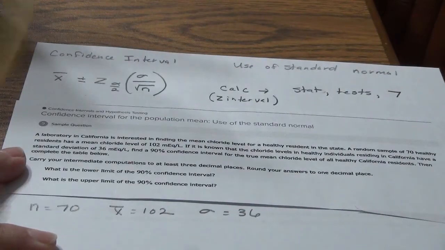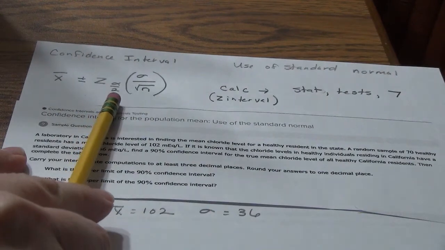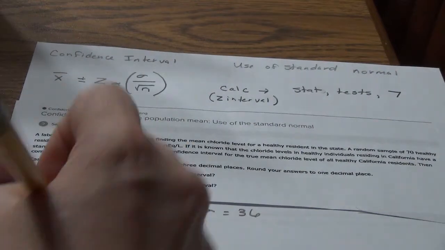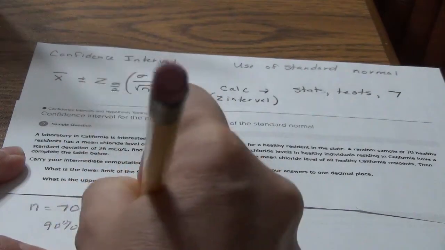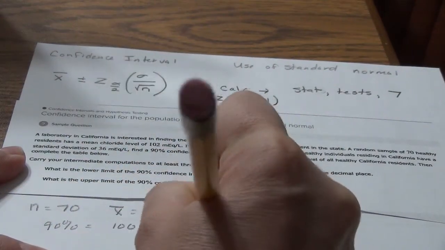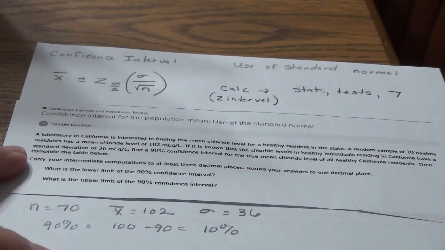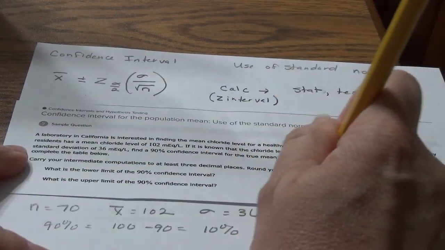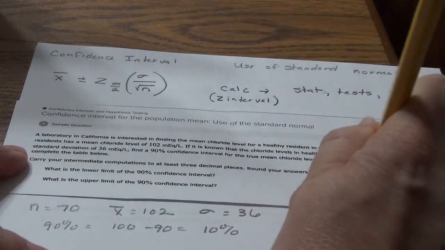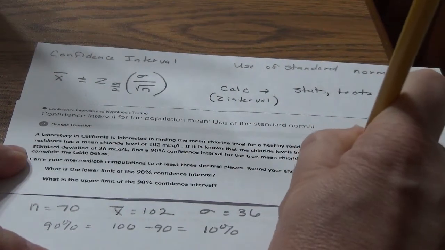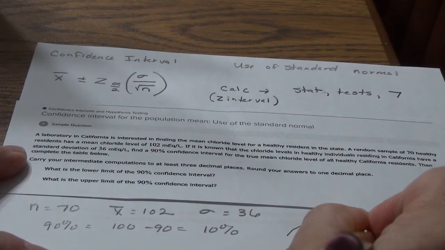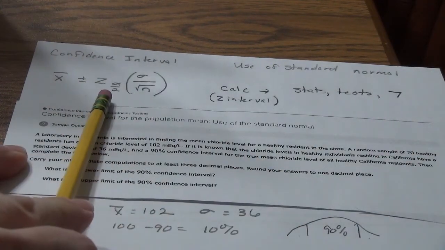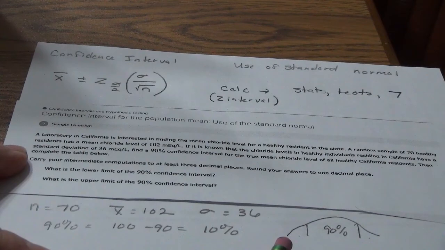So when you use this formula up here, the one that we're going to do on ALEKS, for the 90% confidence interval, you're actually going to take 100 minus 90, and that's 10% that you're going to use, because when you're doing your standard normal curve, the 90% is in the middle, and so the two ends are 10%, and that's why we have to divide it by 2 in the formula, because you're going to have 5% on this side and 5% on this side.